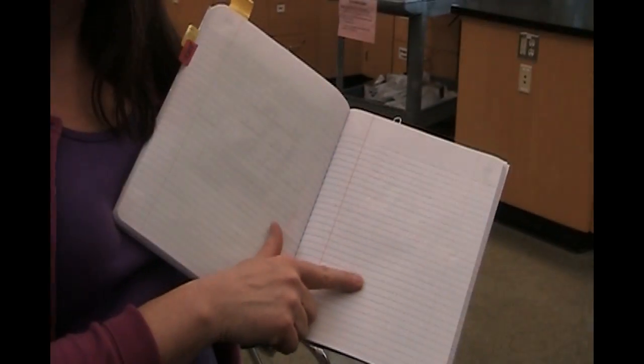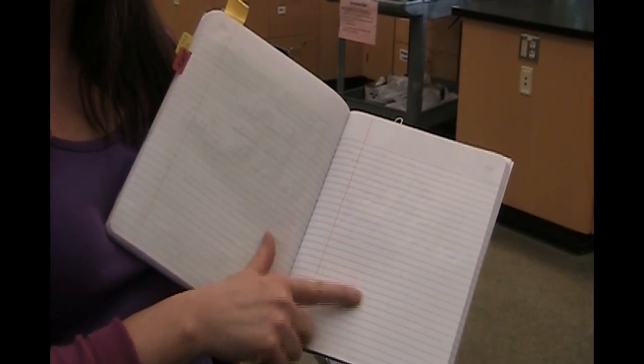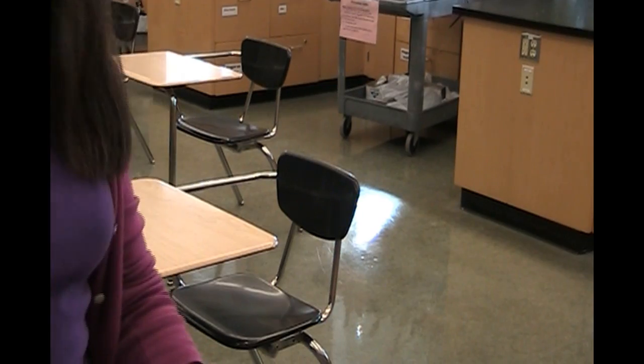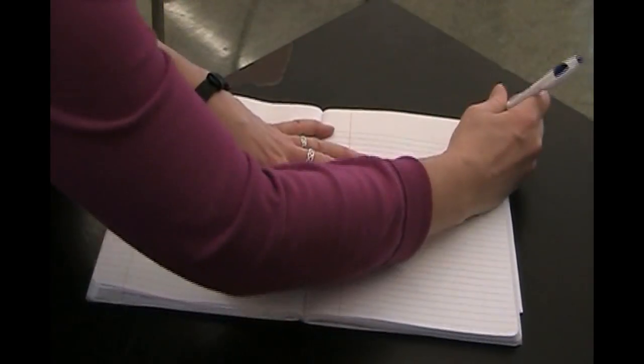Remember, it has to be a right-hand page because I have issues. Can we tilt? Is that good? Yeah, we're good. Okay, so this is page 59 for me.